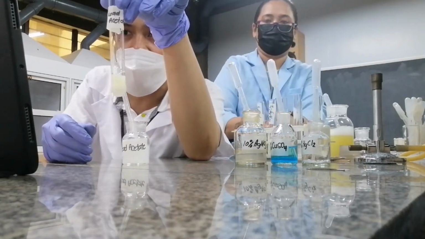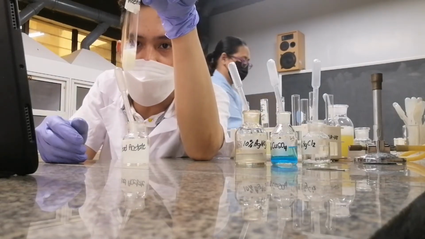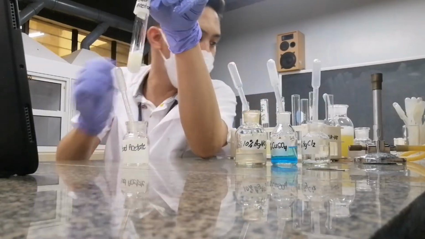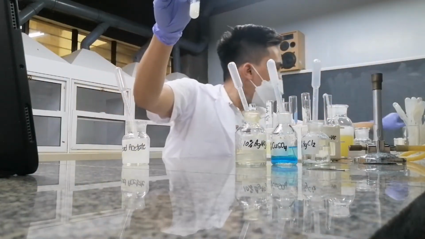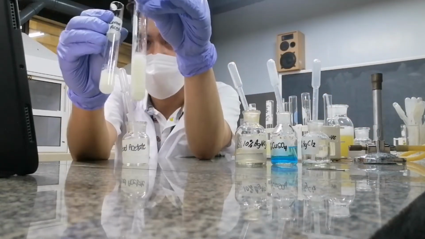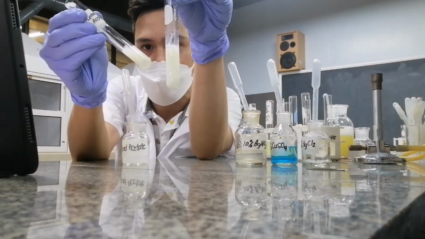What did you notice, class, upon adding lead to my egg albumin? Compare it to when you added the alcohol. How do they differ from each other? Is it the same?